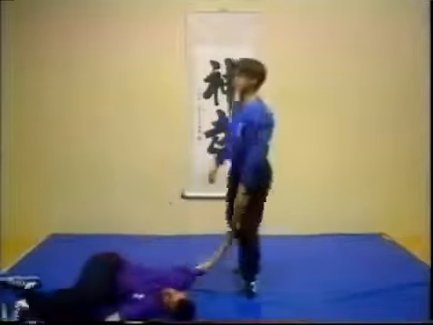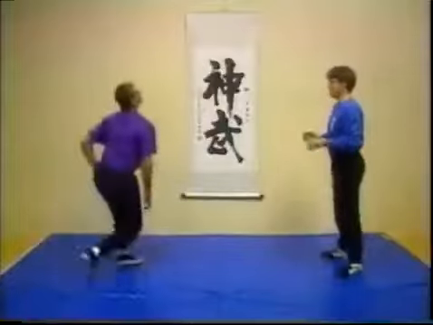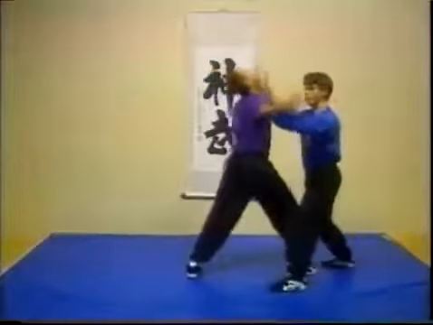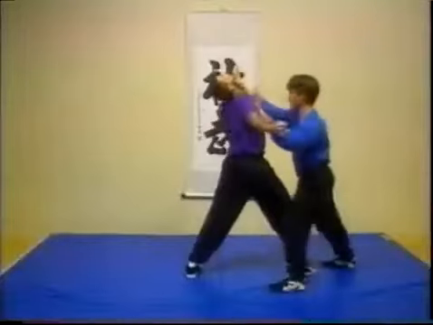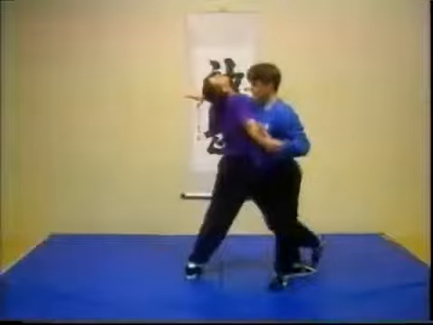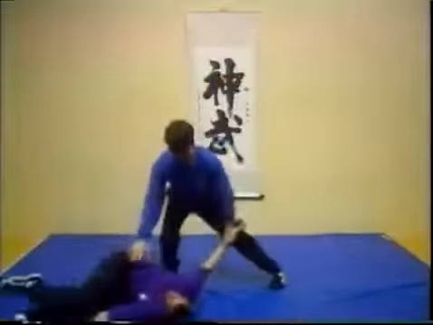One more time. So I see my opponent coming forward. I move off the line of attack, and I cover my head. I'm not blocking with my arm. I'm moving my body forward, checking, hitting him under the chin to arch him back. Then I shift my weight up, and I step across and throw him down.